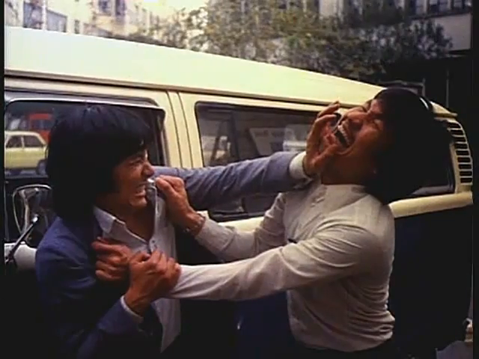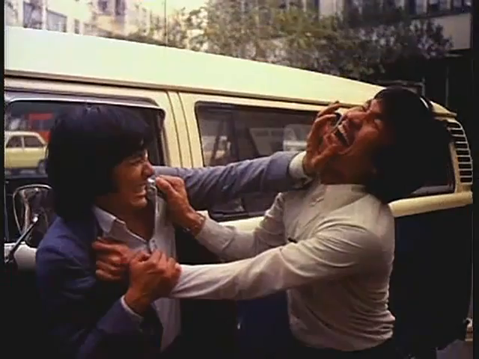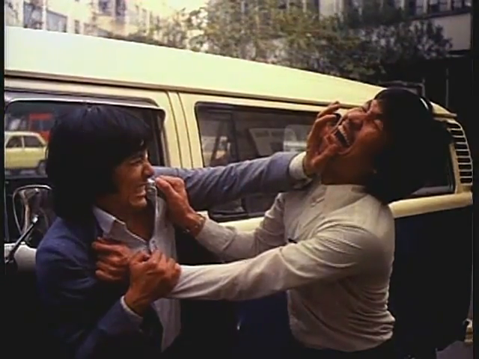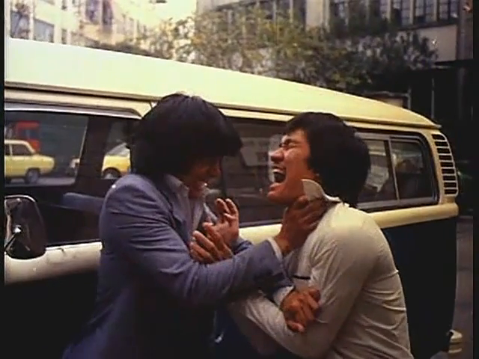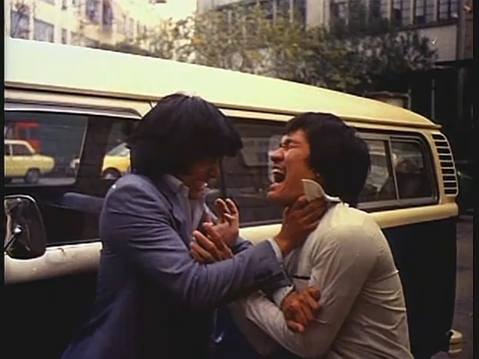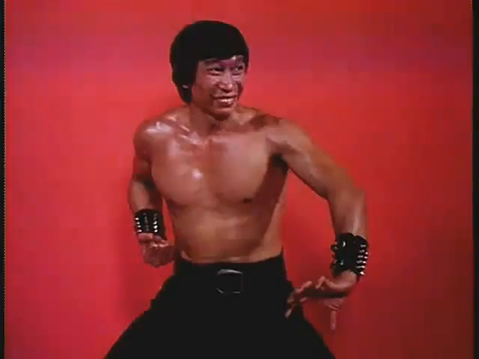Tiger claw to jaw. Observe the economy of motion. Tiger claw to throat, then choke. Several techniques may be contained in one move.